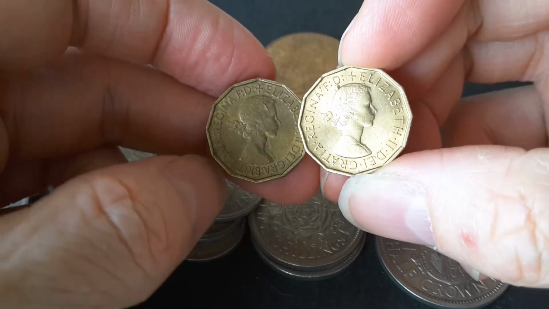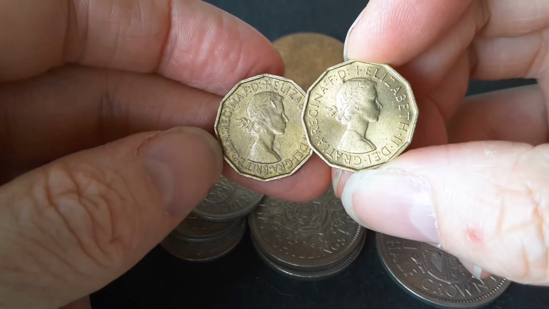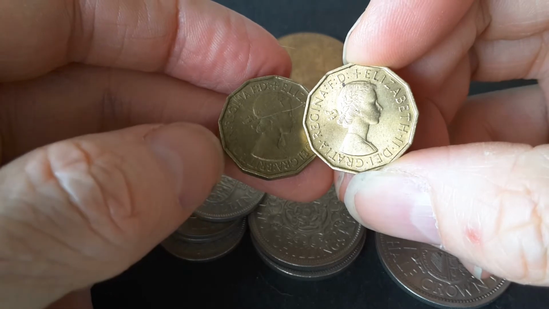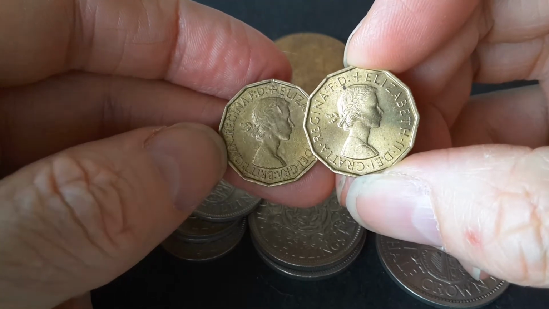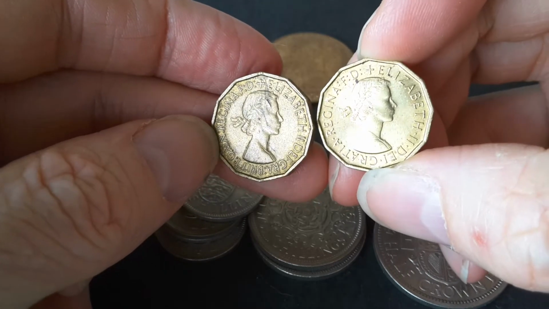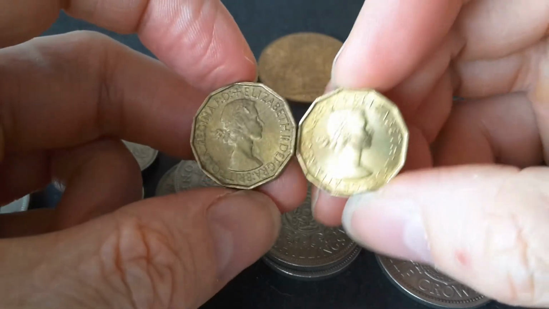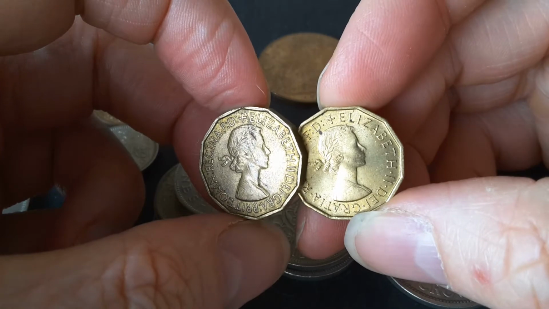So this one is missing OMN, Britannia OMN, and the rest of the inscription on this coin is actually the same as that. So that's basically the difference. And I showed this one in the image before.